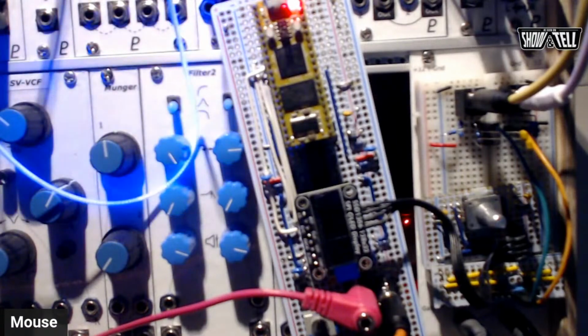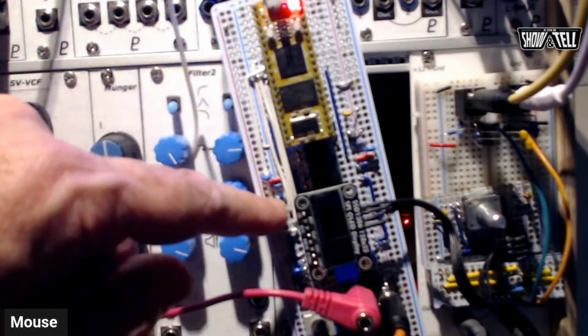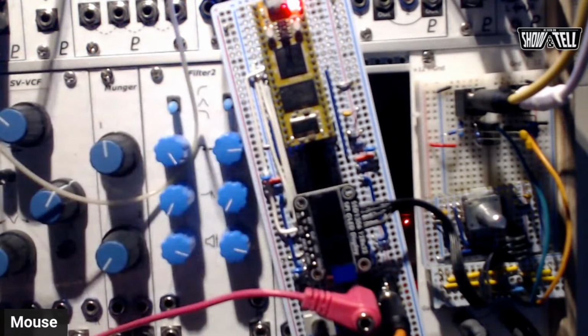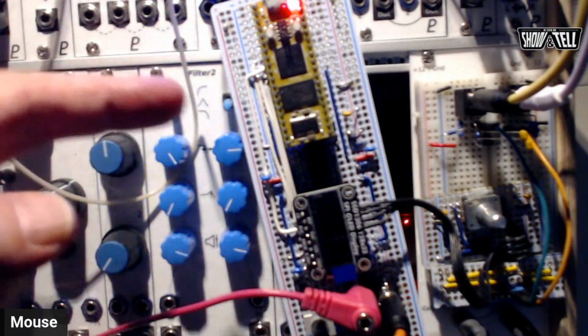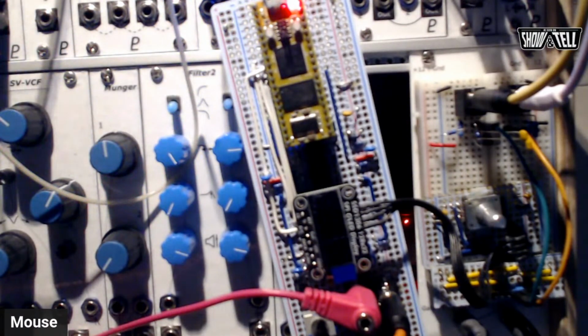So this is, as you can see, based on an Adafruit PermaProto and has an OLED display. It has this microcontroller module called a Daisy Seed from Electrosmith, meant for audio signal processing. In addition to an STM32 microcontroller, it has SDRAM and an audio codec chip.